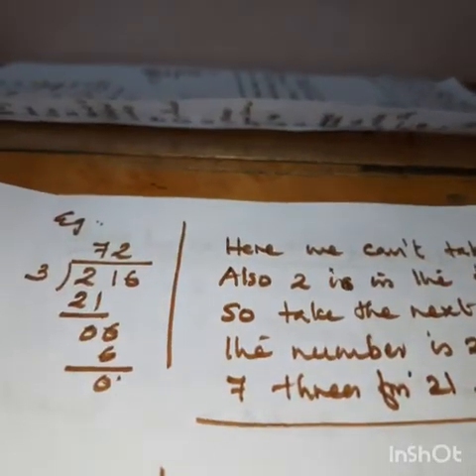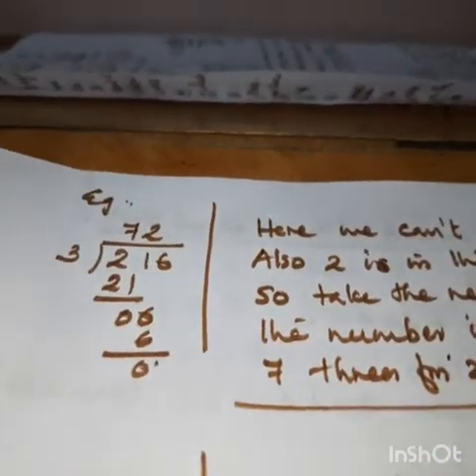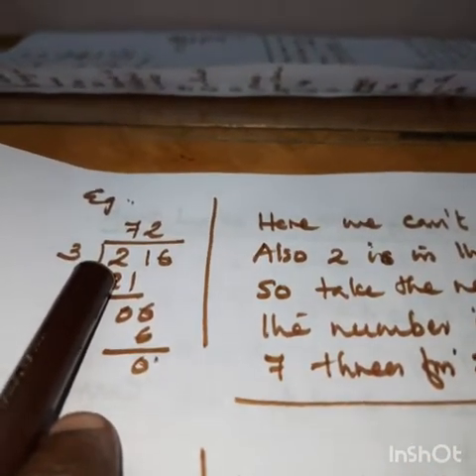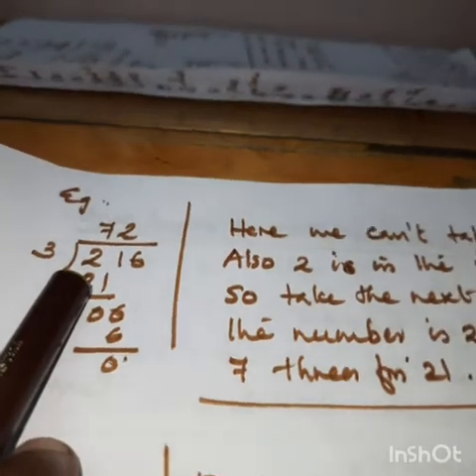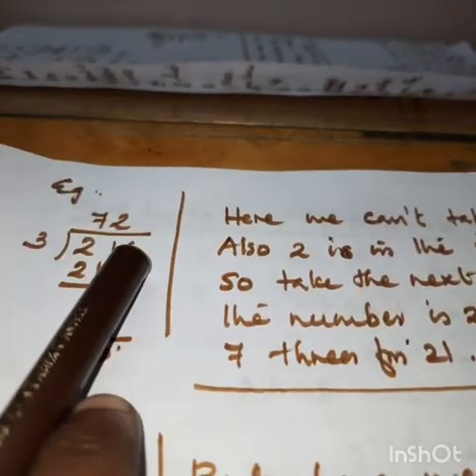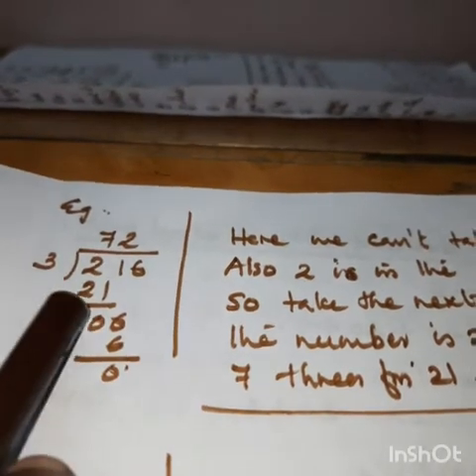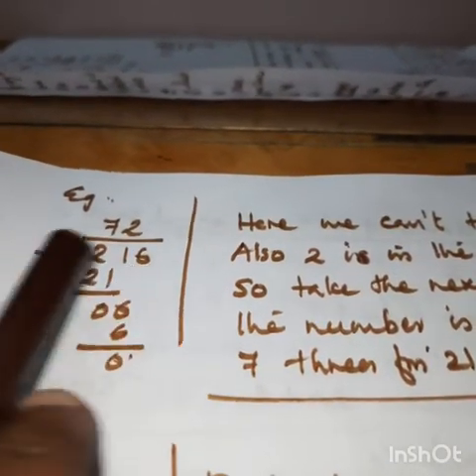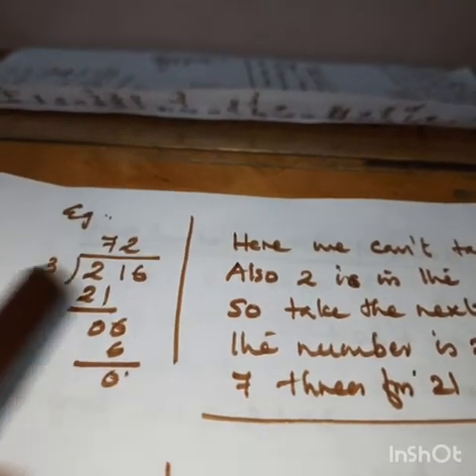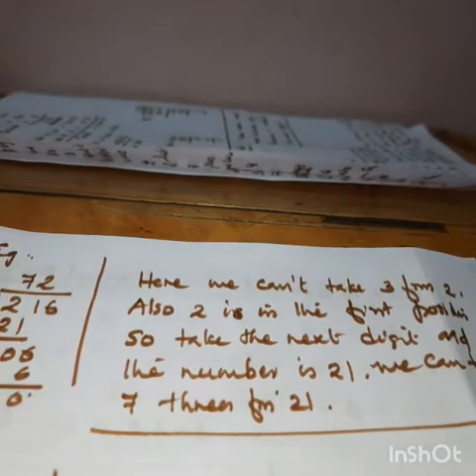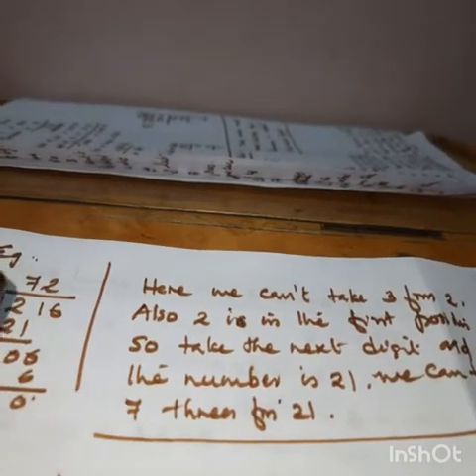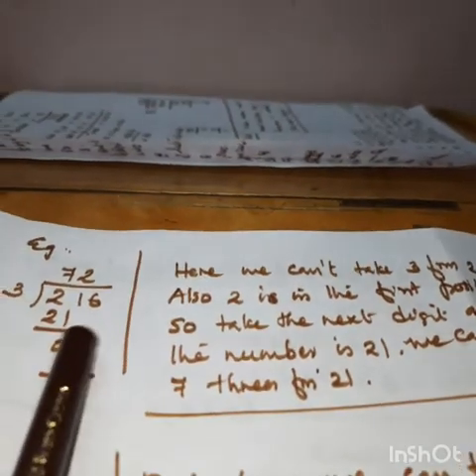Look at an example. Here is the number 216. First we divide 216 by 3. The first number is 2, but we can't take 3 from 2. Then 2 is in the first place. Therefore, we consider the next digit with 2. That is 21. And in 21, 3 into 7 is equal to 21. Remainder 0. The next digit is 6. 3 into 2 is 6 and the remainder is 0. Here 2 is in the first place. Therefore, if the division is not possible, we can consider the next digit also.